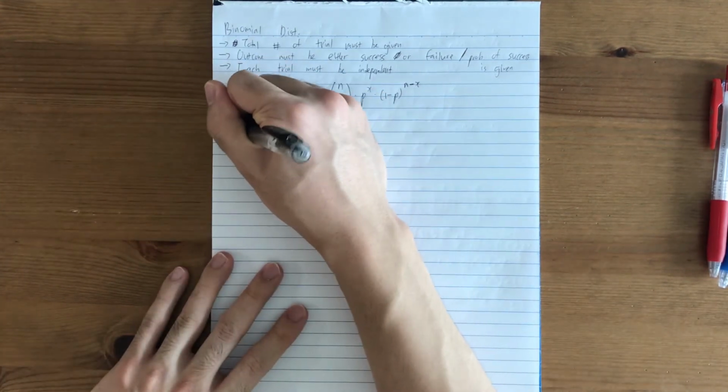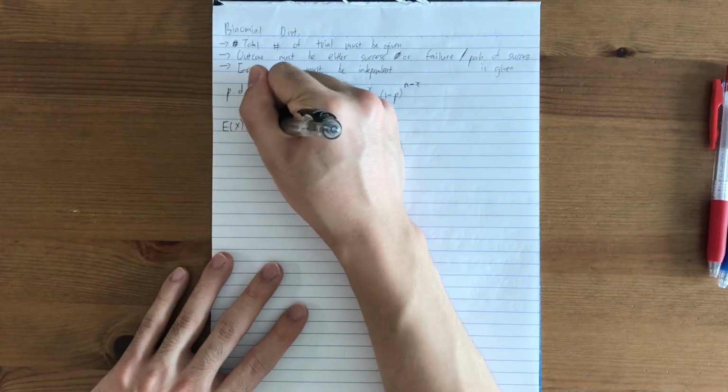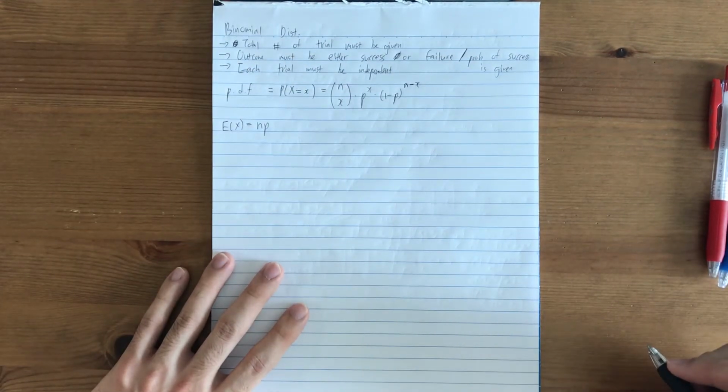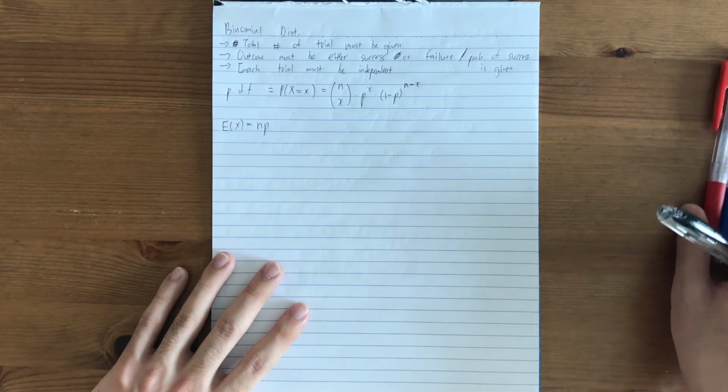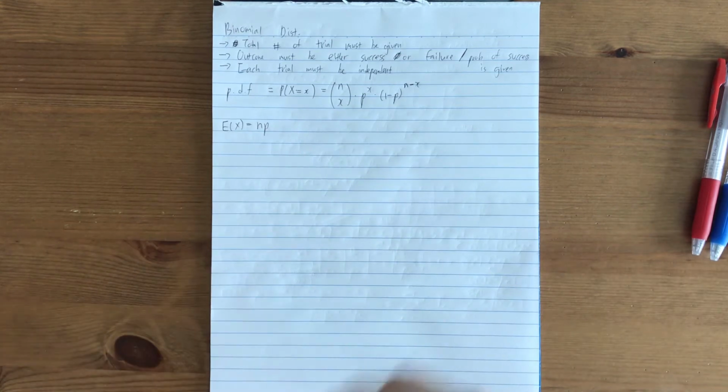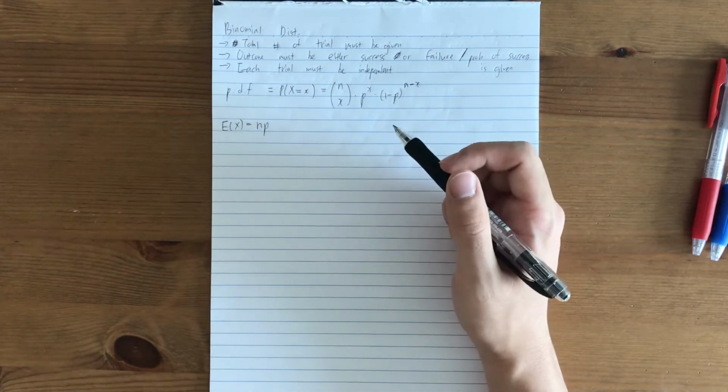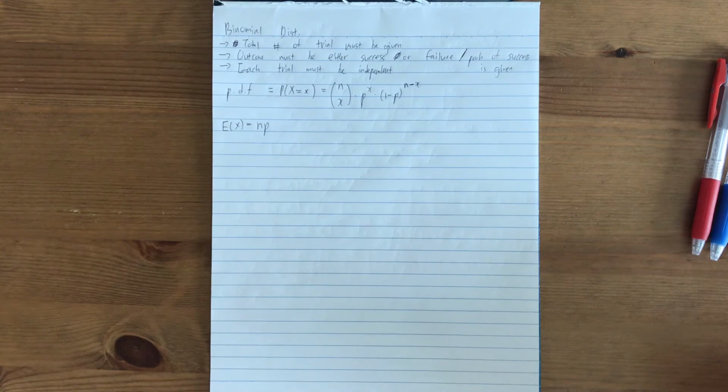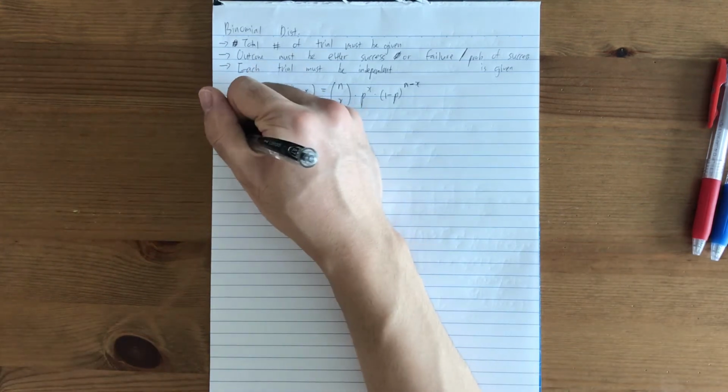The expectation is defined as np. The derivation is not that hard if you know the binomial theorem well, but since you have to do a lot with this binomial coefficient, I'll not do it, and it's not in the syllabus either.